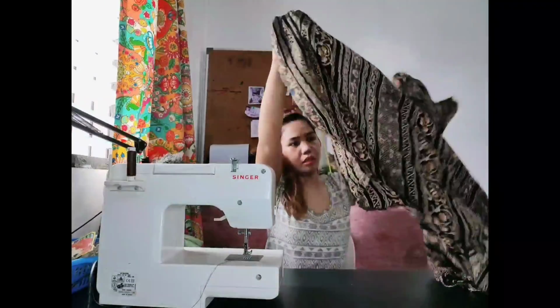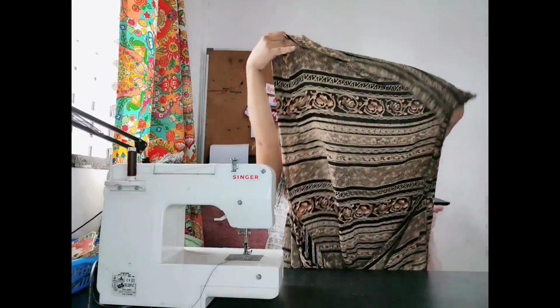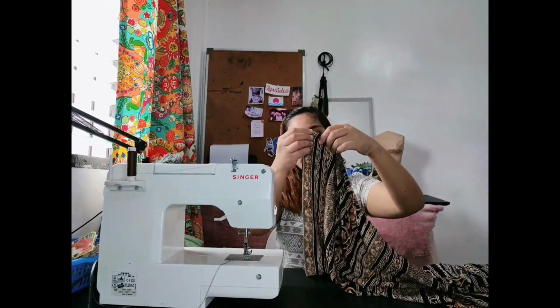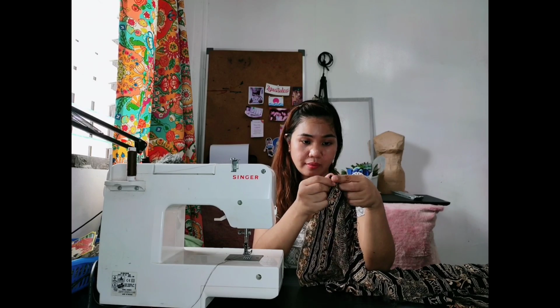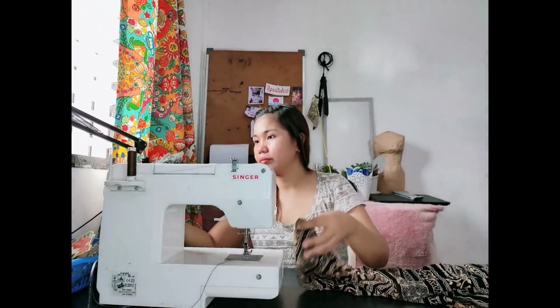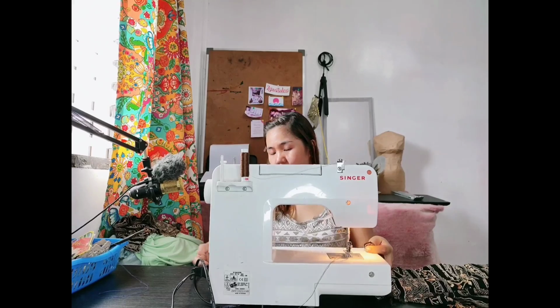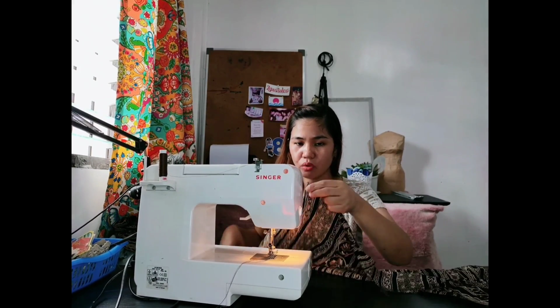Tapos na magtastas. I-fold na natin yung hemline or yung pinakalaylayan. Tupiin natin siya. Ayan. Pag wala kayong machine, pwede rin naman ninyong kamay.